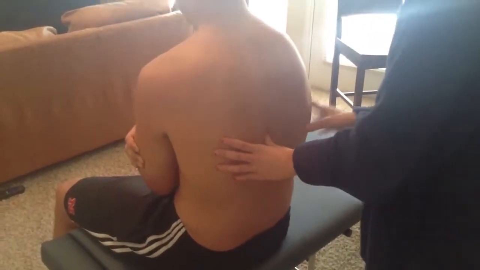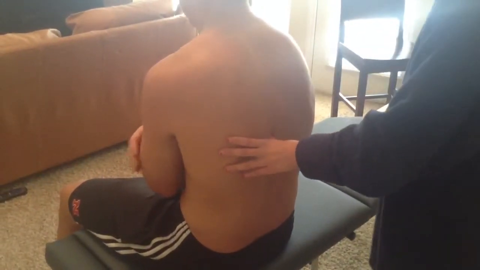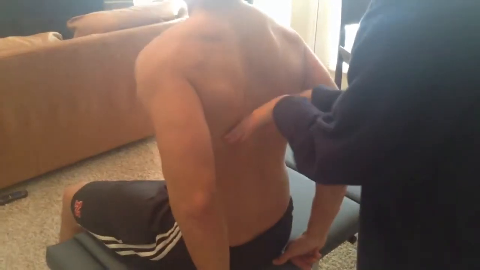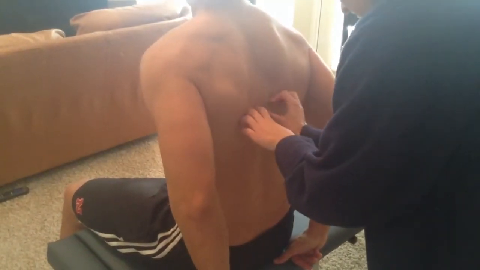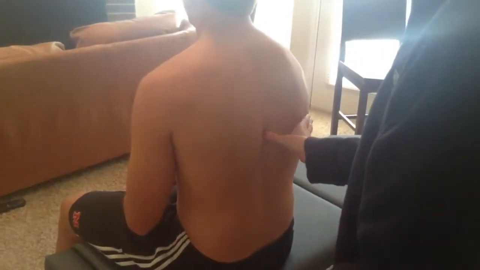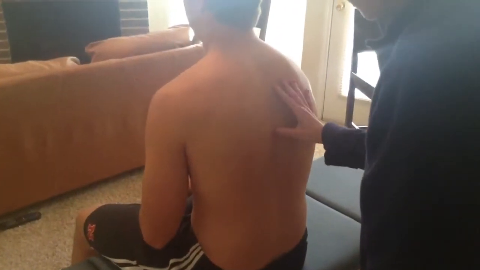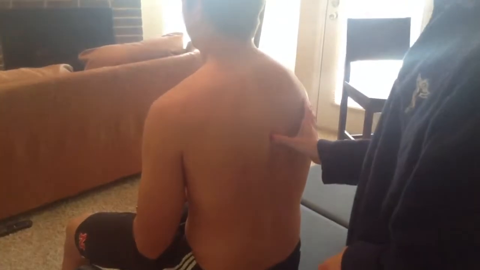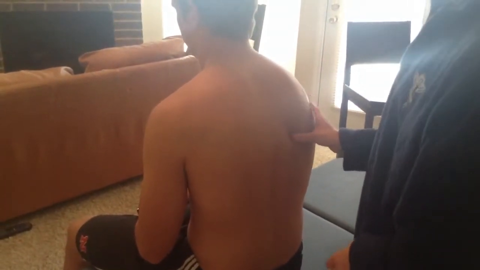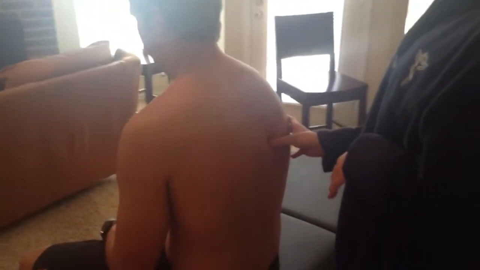Now I'm going to assess his ribs. If I can have you pull your arms back again for me, please. Go back to that segment. Alright, so I'm back on the T7. I'm going to move up 2 interspinous spaces. 1, 2. I'm going to go out an inch laterally and another inch to the corresponding rib. I'm going to assess elevation of this rib joint. Have you cross your arms for me, please.